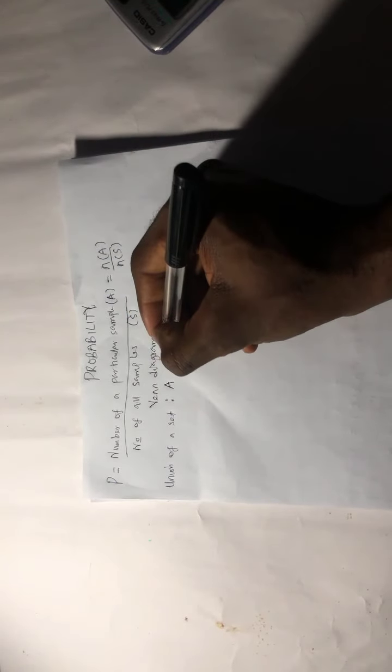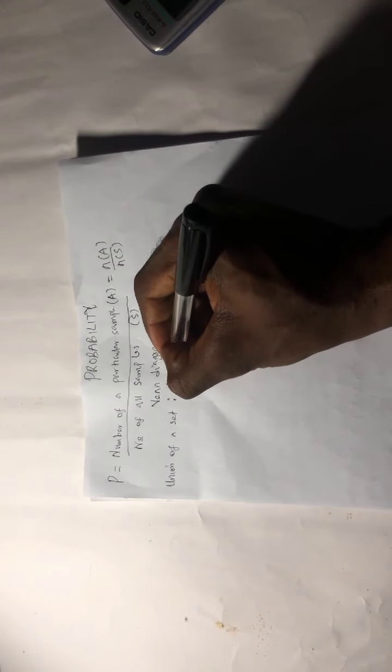The first one is what we call the union of a set. Let's say A is a particular set and let's say B is another set. The union of A and B is written like this: A union B. This is pronounced as A union B, where this symbol here is called union. A union B is simply the joining of all the elements in A and all the elements in B without repeating any number.